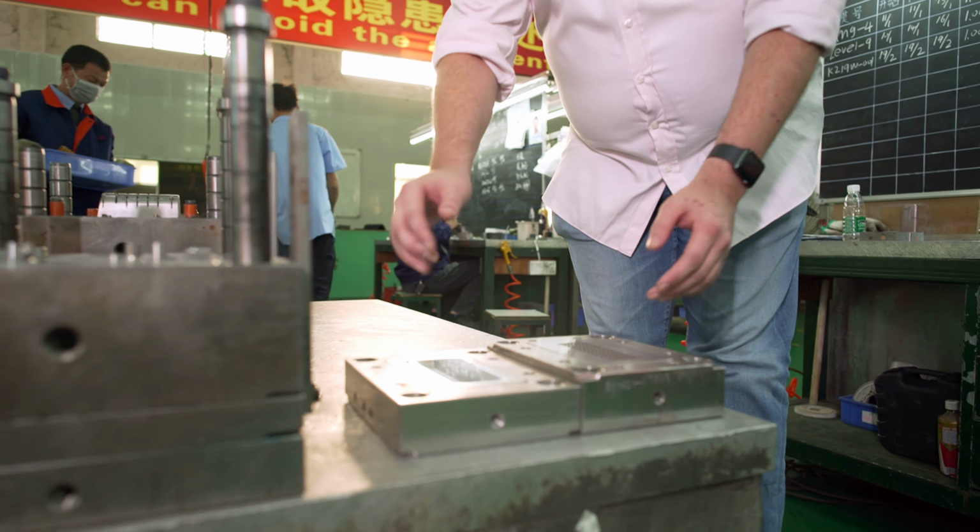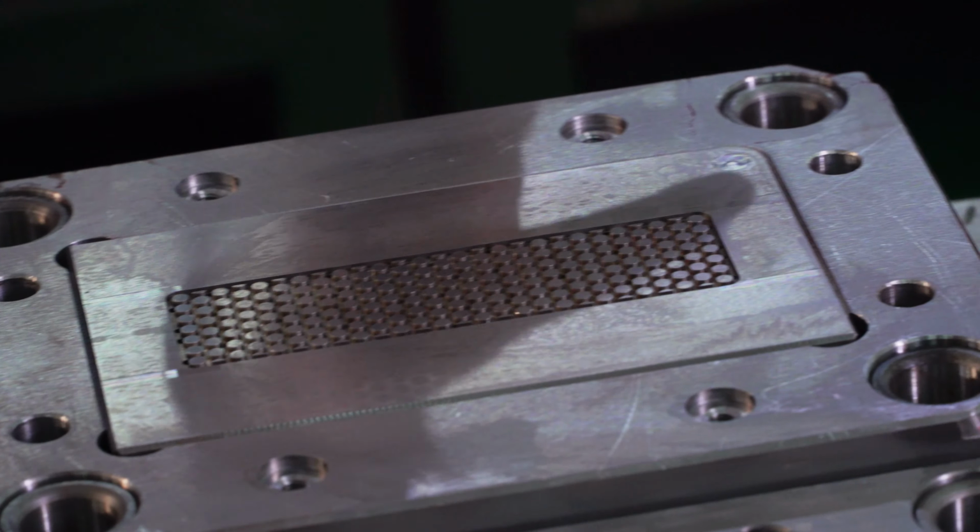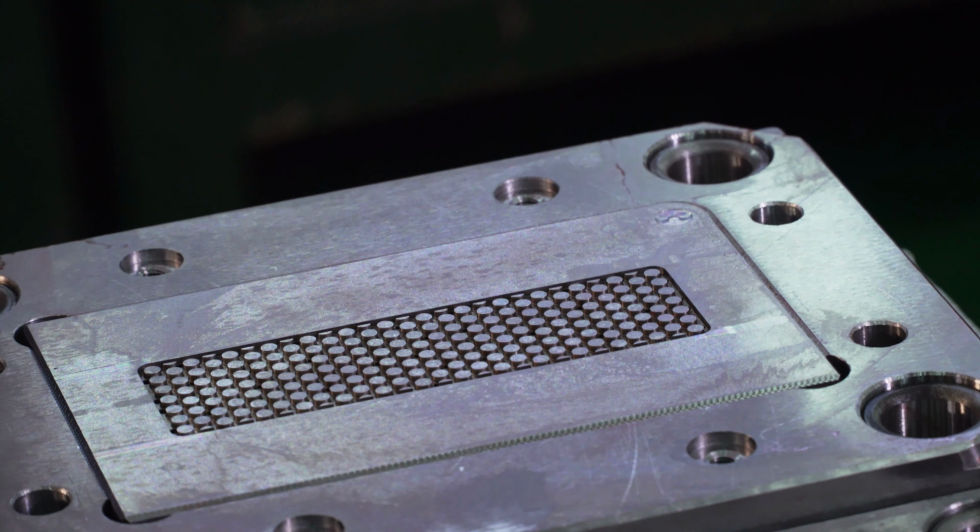Here we see a single cavity tool. Single cavity means in each shot of plastic, the tool produces one individual part. This type of tooling is the fastest to make, but the unit part pricing is the most expensive.